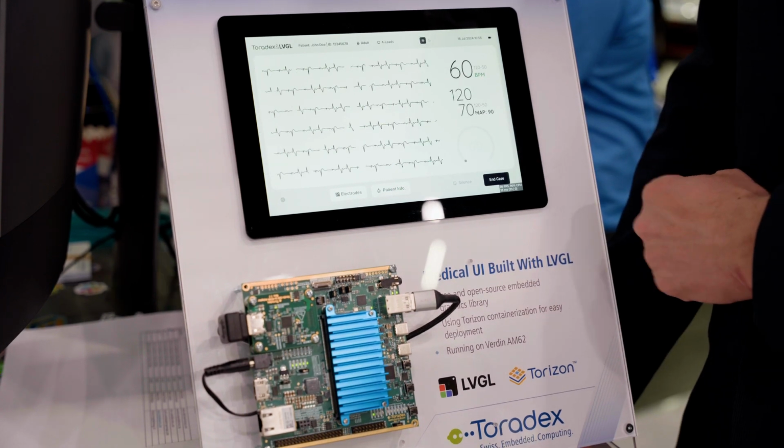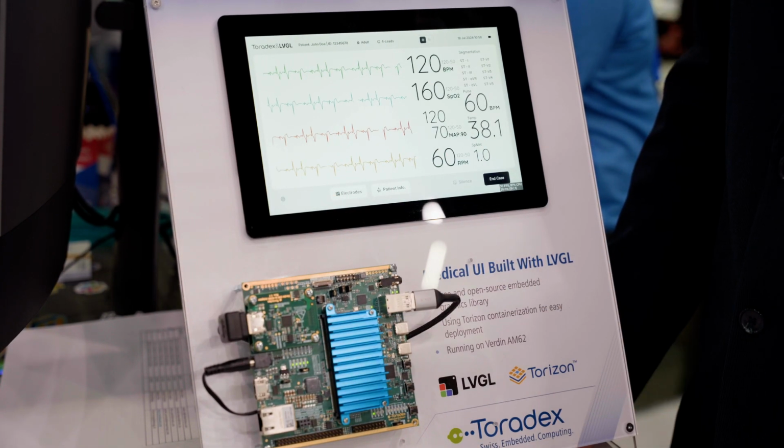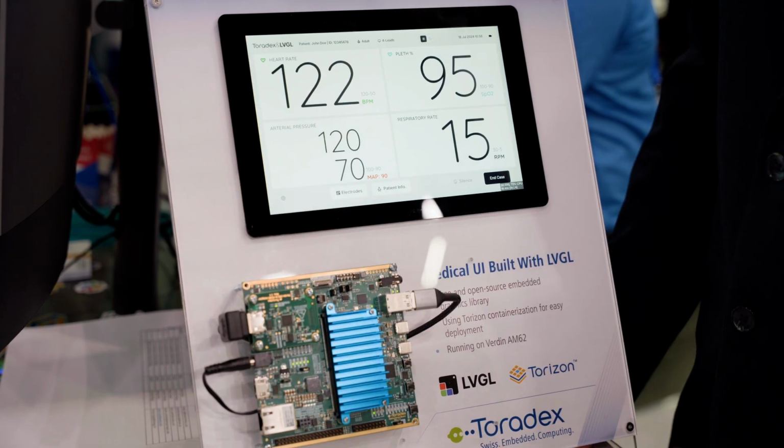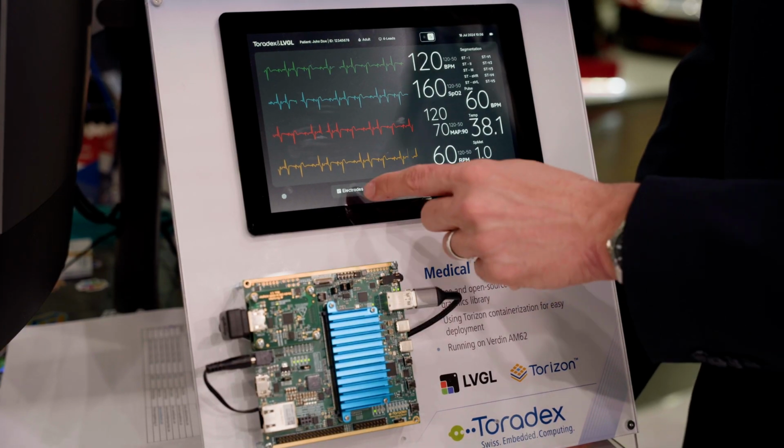If you are already into the Toradex ecosystem and using Torizon, it's even simpler for you. We have Torizon containers as well, so in the very same way as you have used any other applications, you can get started with LVGL as well.